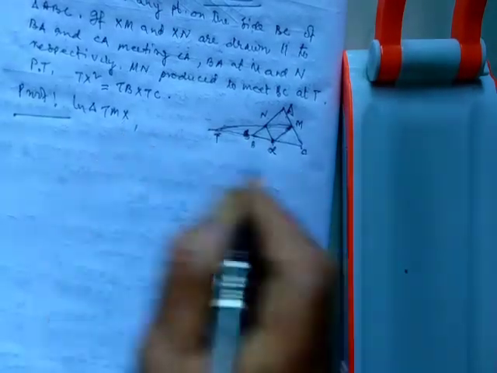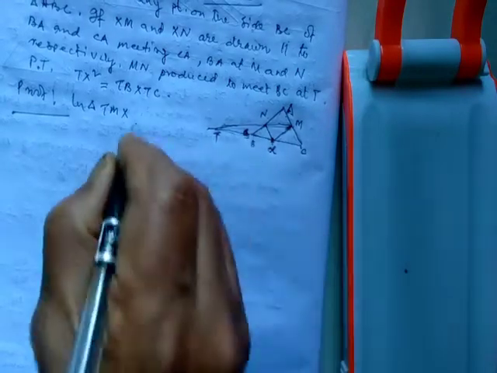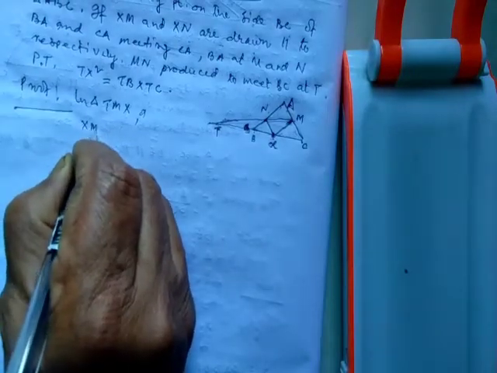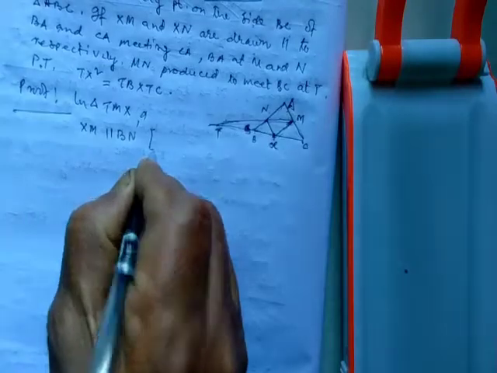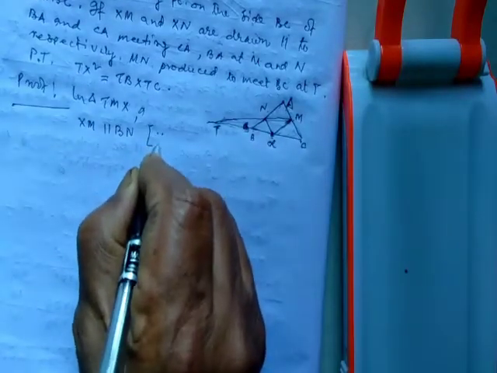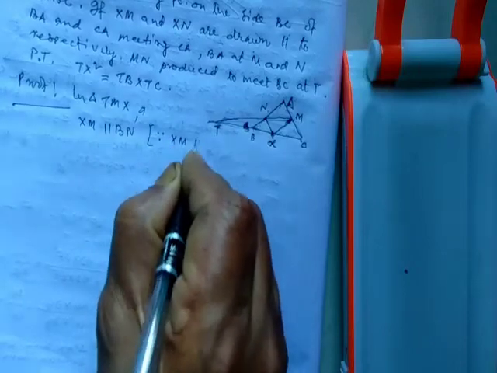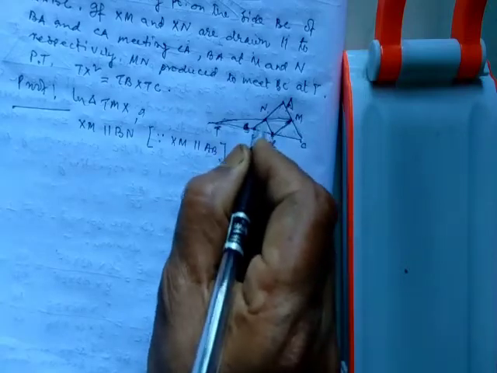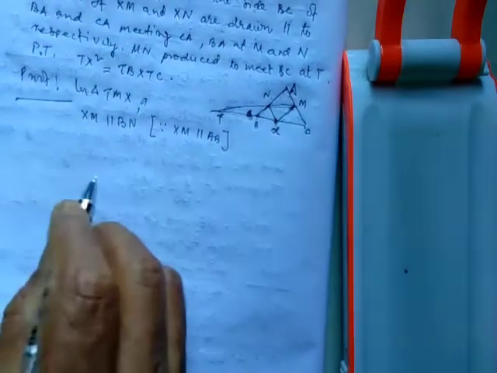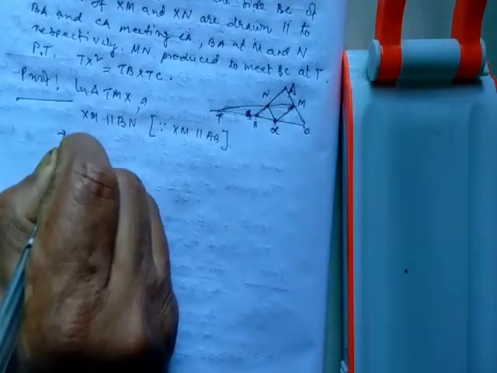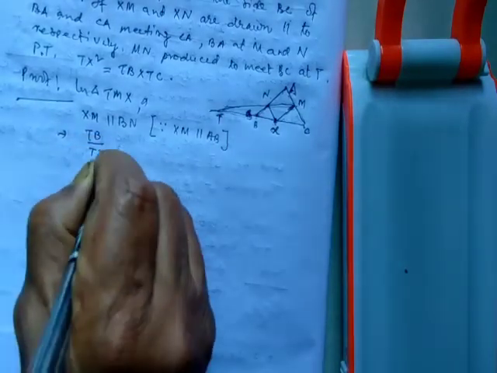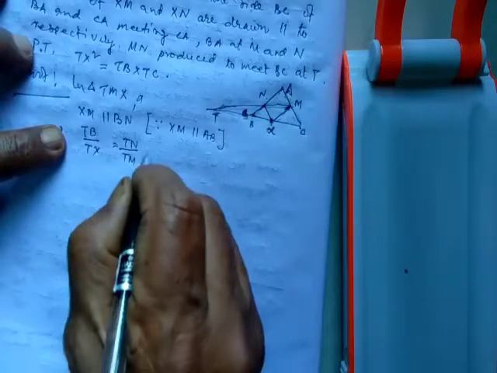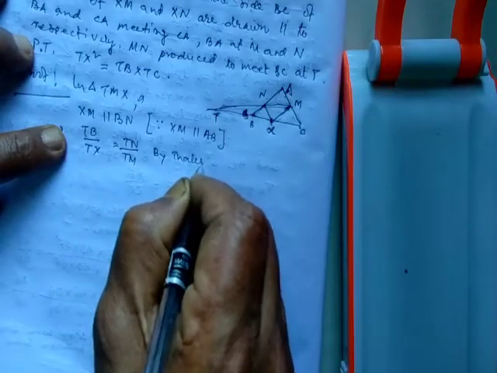Why is it? Since XM is parallel to AB, and BN is a segment of it, XM is parallel to BN also. This implies TB by TX is equal to TN by TM. This is by Thales theorem.